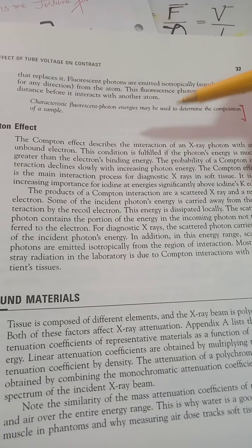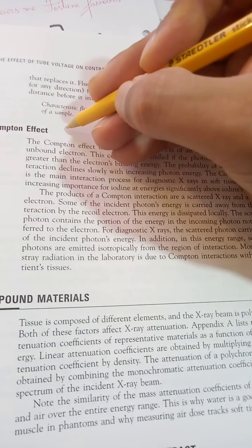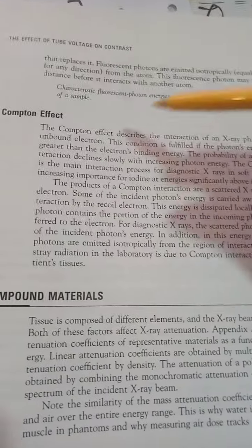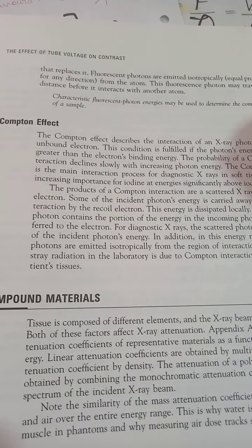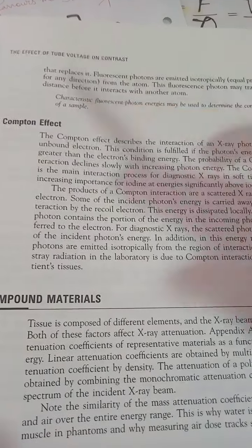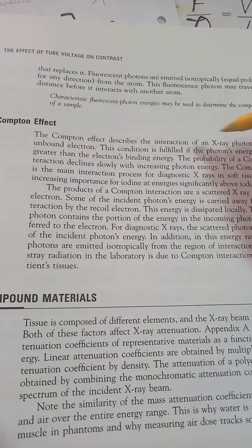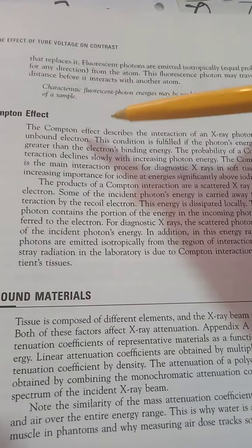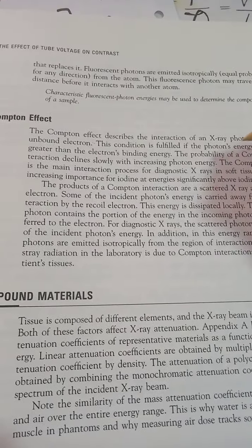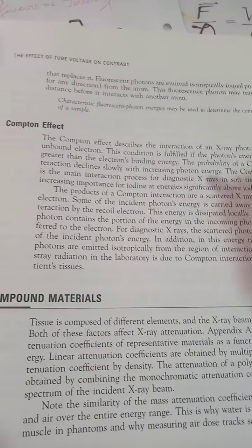The Compton effect describes, so basically there's a formula for Compton scattering as well, which we will see soon. The Compton effect describes the interaction of an X-ray photon with an unbound electron at an angle. It should have mentioned at an angle. It's an angular interaction. The condition is fulfilled if the photon's energy is much greater than the electron's binding energy. The probability of a Compton interaction declines slowly with increasing photon energy.